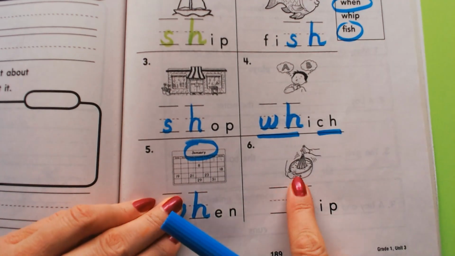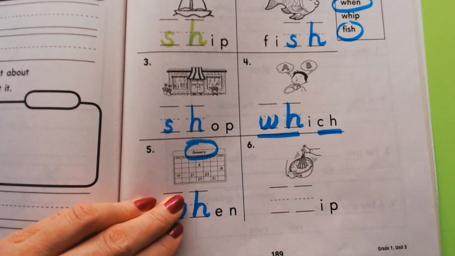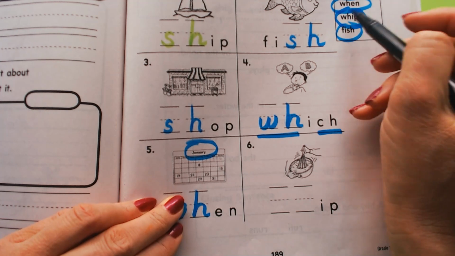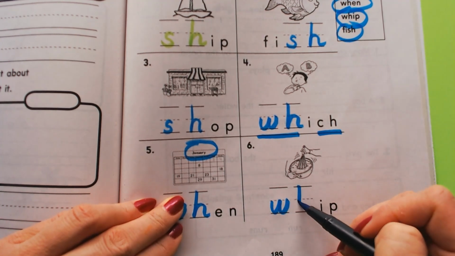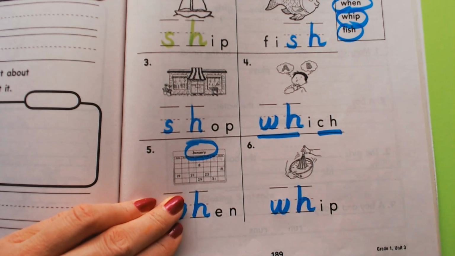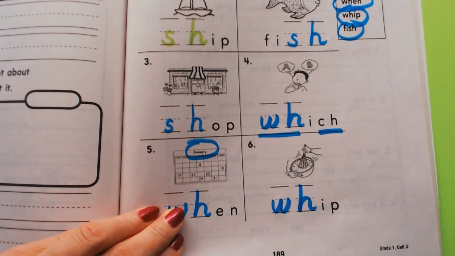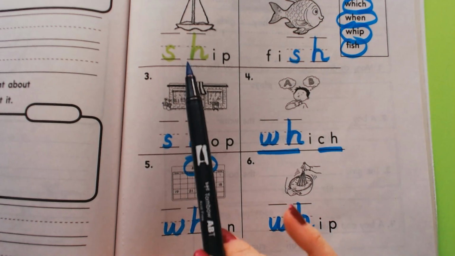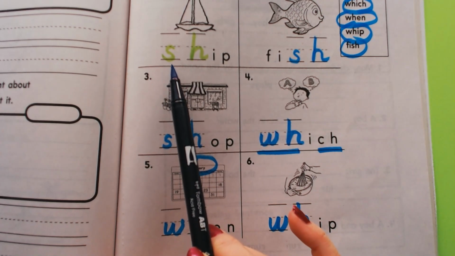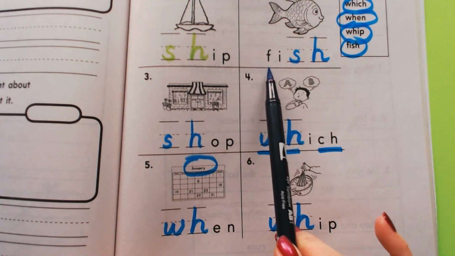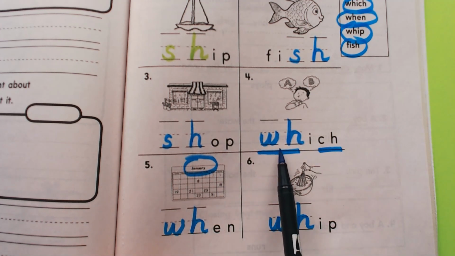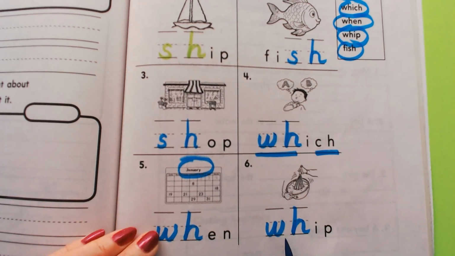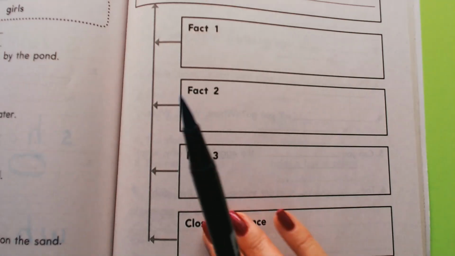And finally, she's going to whip up that batter. Whip. Or maybe it's heavy whipping cream. She's going to whip it up until it's a thick cream. Whip. Okay, so those are our spelling words. Let's read them one more time. Ship, fish, shop, which, when, and whip. Okay, we're on our last page.